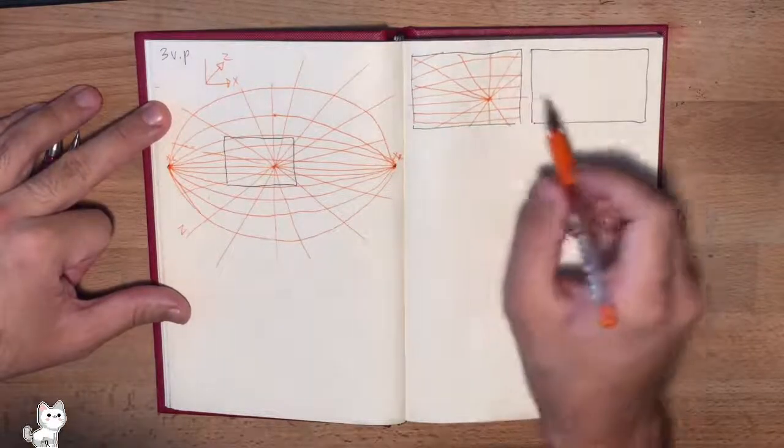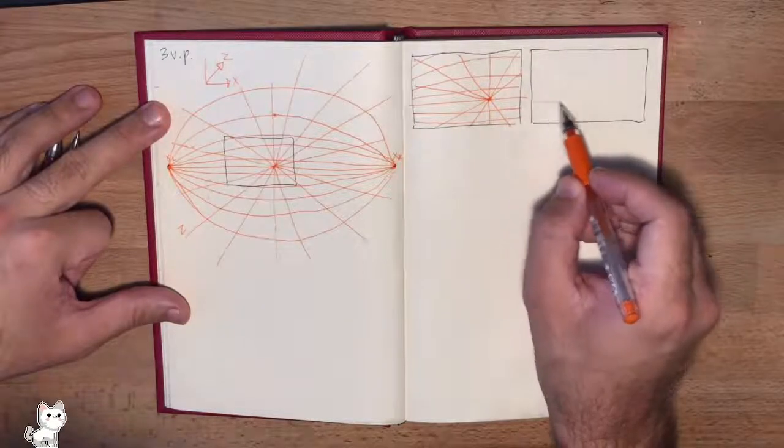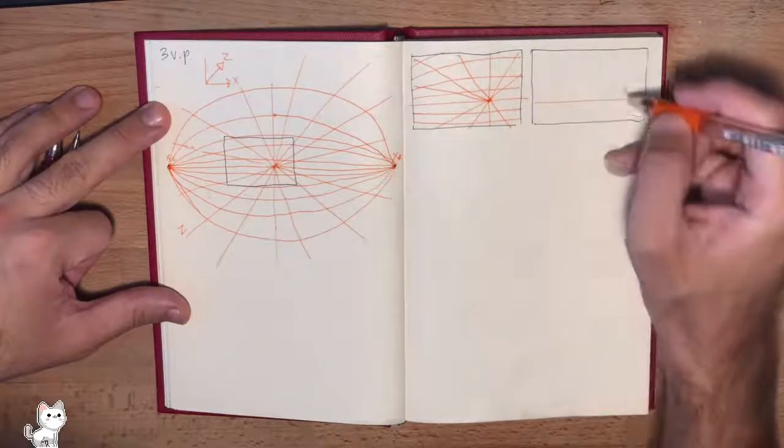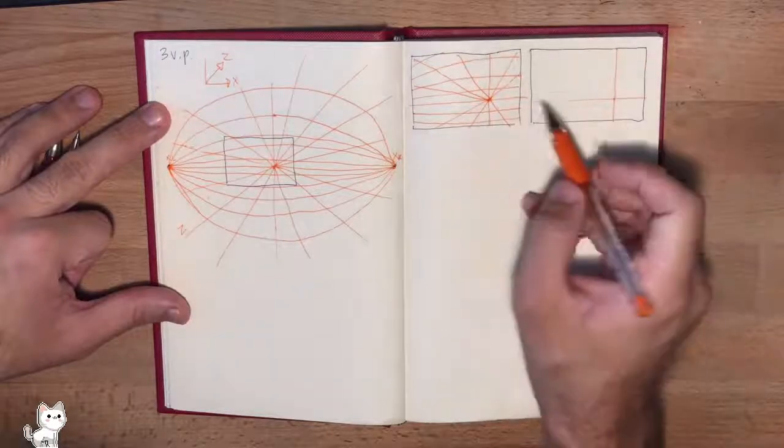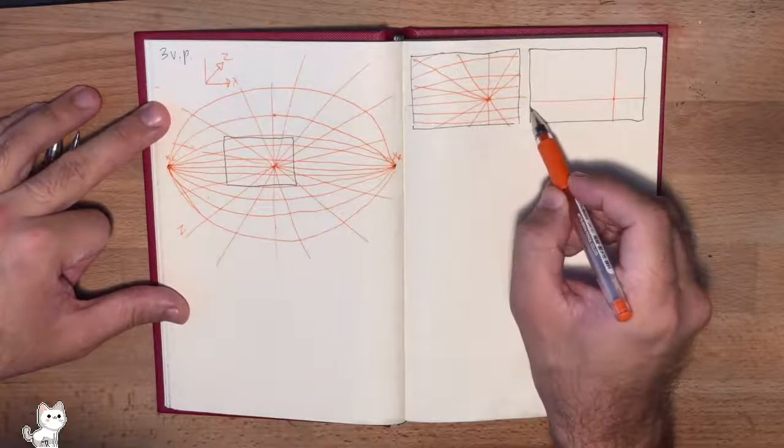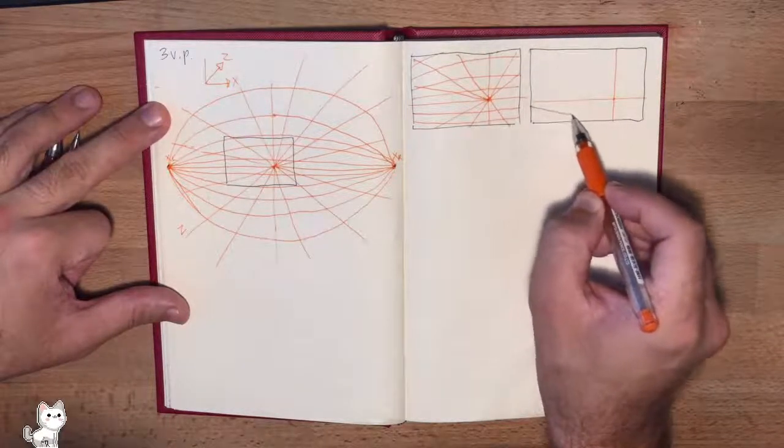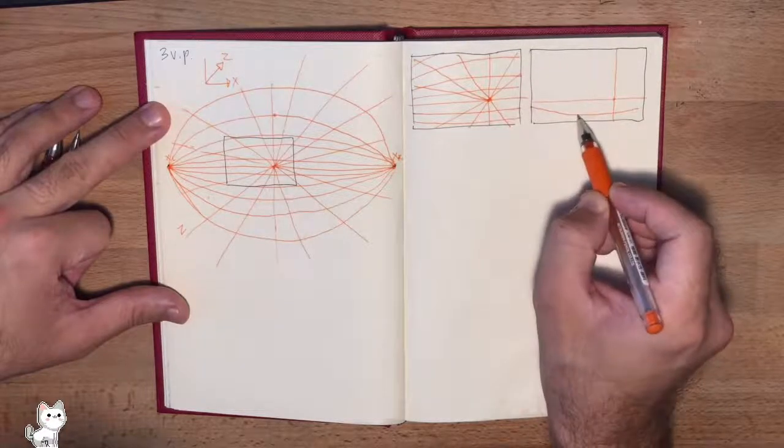Or you can use a more wide angle lens. With a more wide angle lens, the curvature will be stronger.